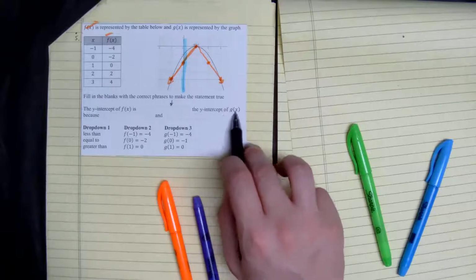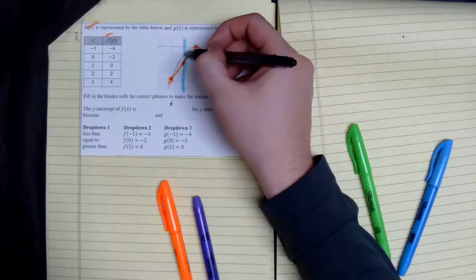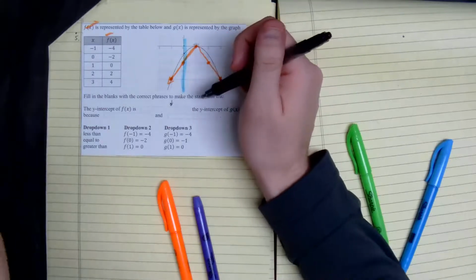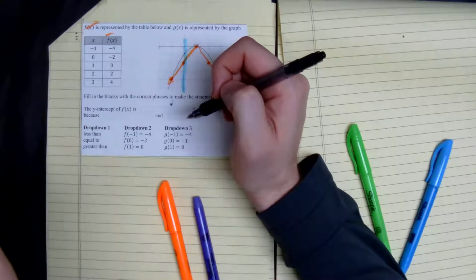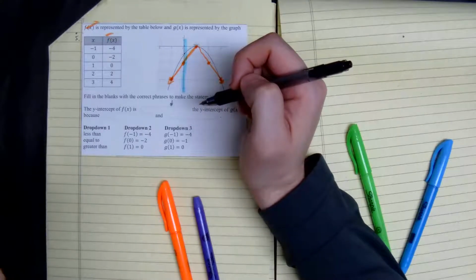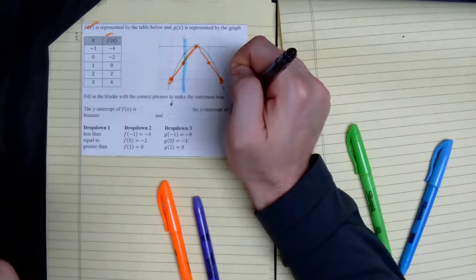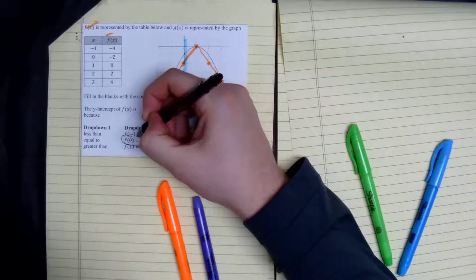The y-intercept of g of x, plug in 0, you get -1. Oh, it's for f, duh. So it's 0, -2. Okay.